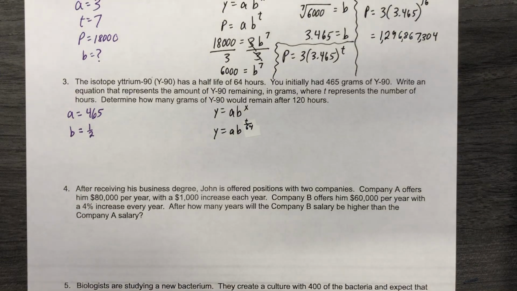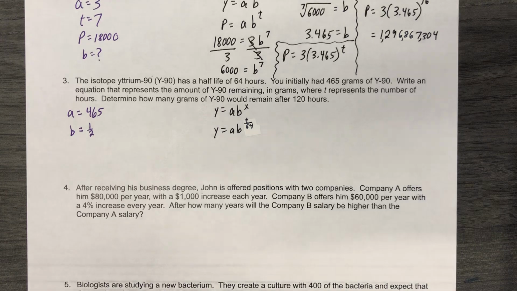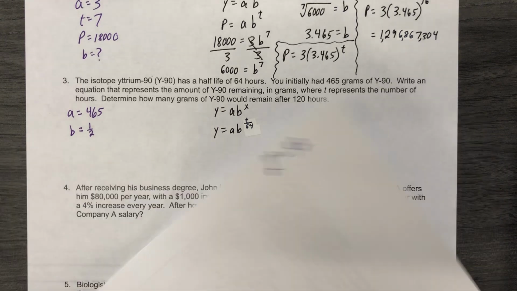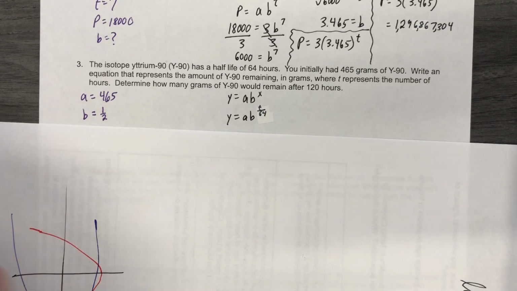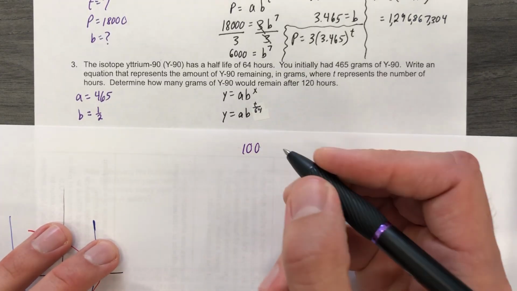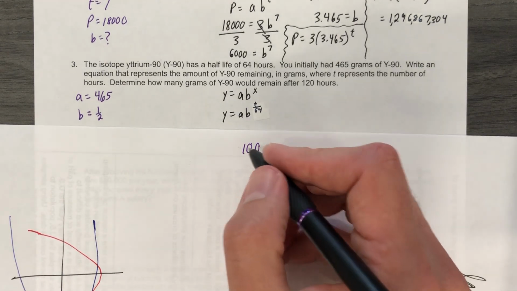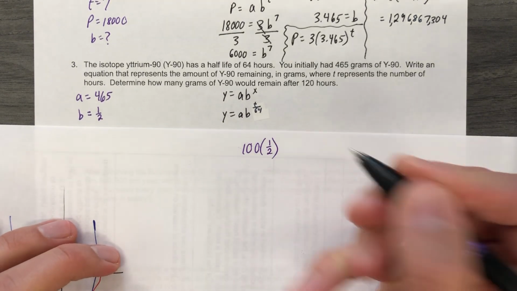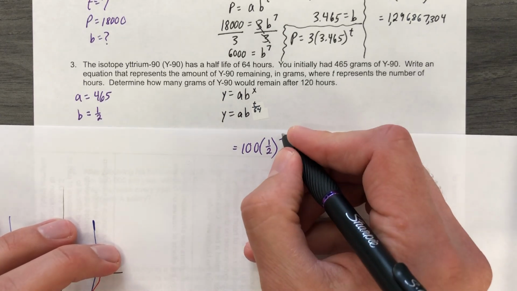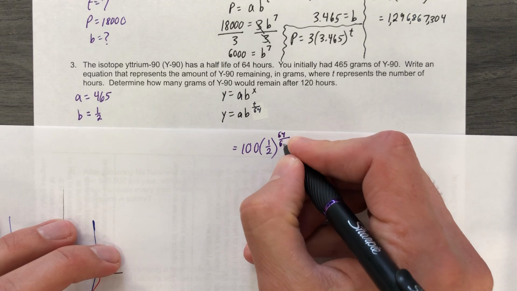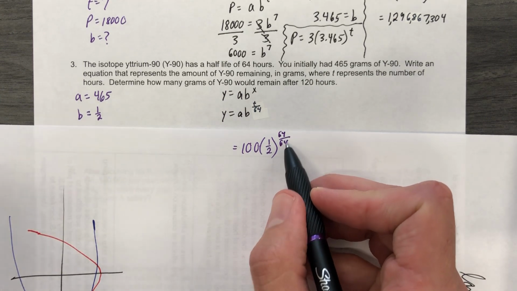Okay, t over 64. So here's what that really means, and I'm just going to grab a scrap piece of paper and doodle for the sake of explanation. If I started with some random amount, and I'm not going to necessarily start with that. Let's start with an easy amount. Let's start with 100 grams. And I have half of it remaining every 64 hours. Then after 64 hours, I will have passed through one full time period.